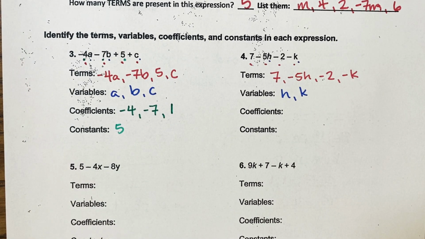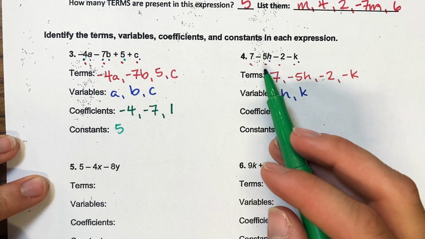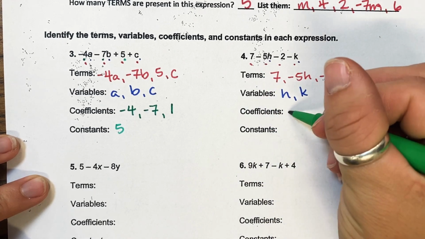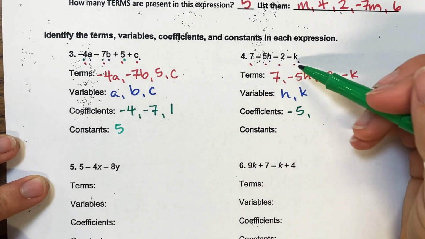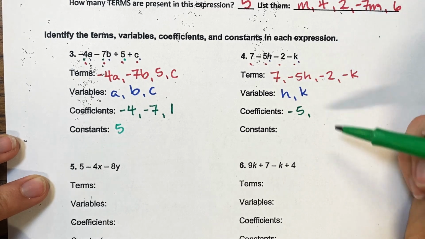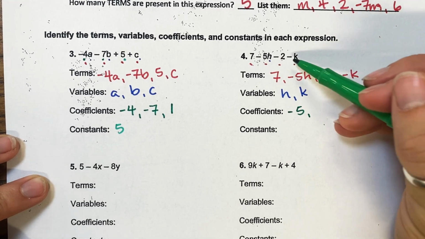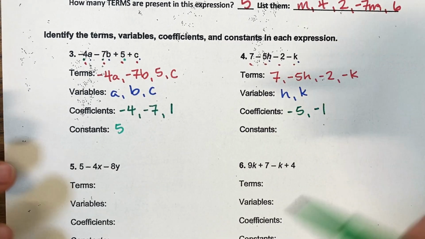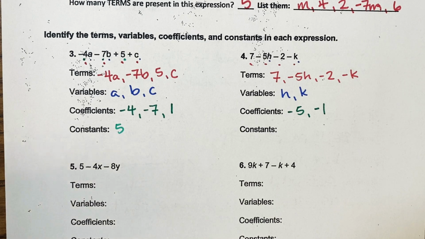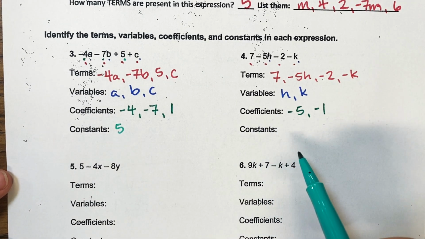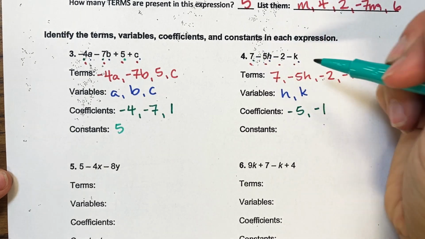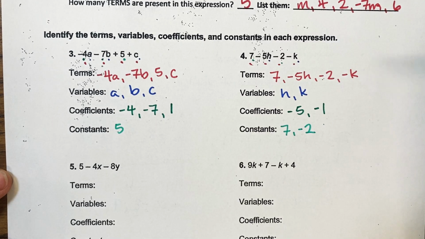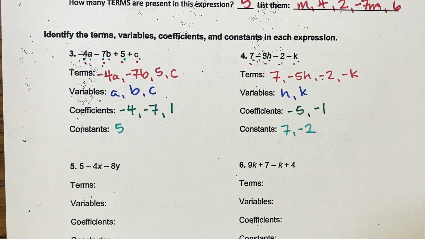Now our coefficients. What are the numbers right in front of the variables? Our variables were H and K. So I have a -5 in front of that H. What is the coefficient for that K? It's a -1, right? We have to include that sign. Now the last thing, constants. Numbers that have no variables attached, no letters. So I see 7 has no variables and -2. Awesome.